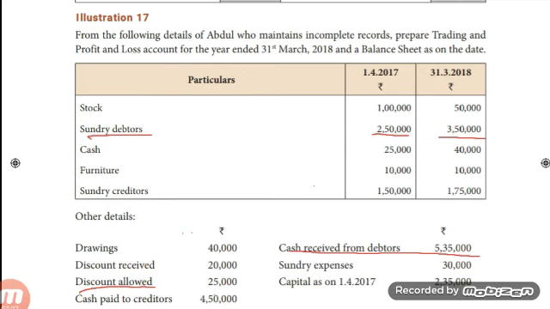What are the items on the opposite side? Don't enter the closing balance as the first item in the debtors account. Closing balance is always at the end of the account. First enter as by discount allowed 25,000. By cash received from debtors 5,35,000. Then closing balance. How can you enter the closing balance? By balance carried down. In bracket you should write closing balance. The amount 3,50,000.